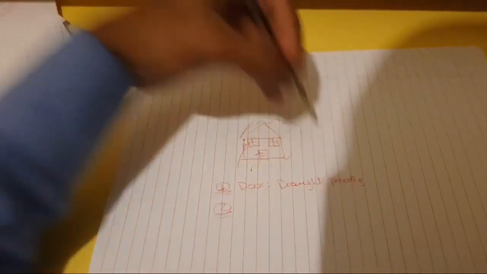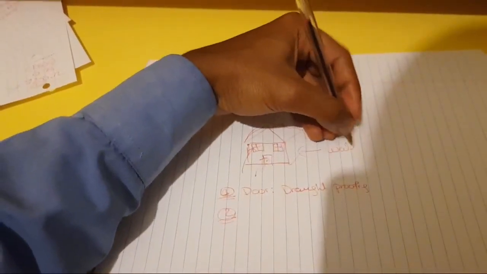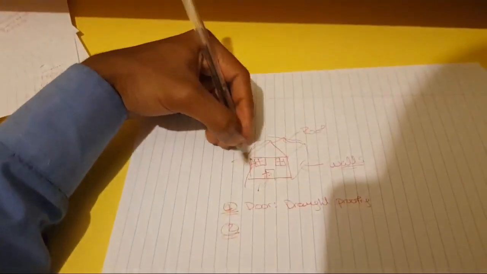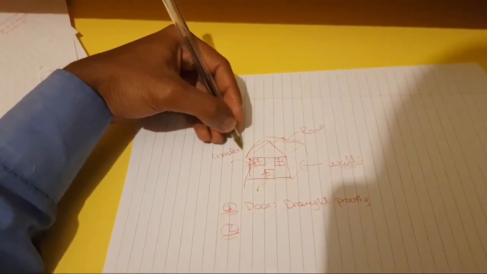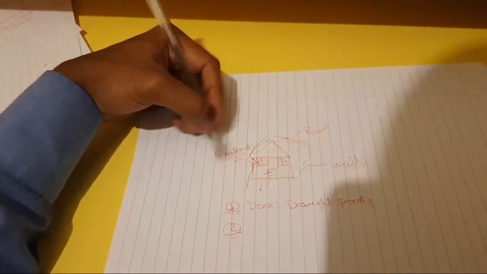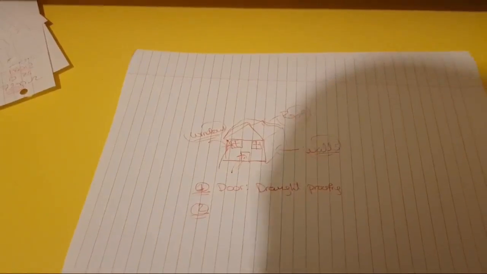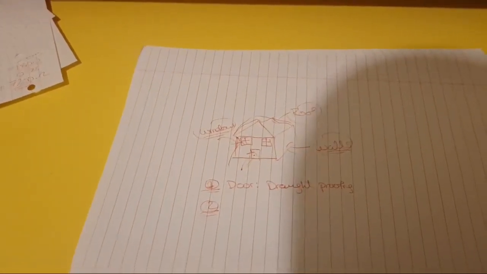What they usually love asking is either the walls or the roof. It's always one of these two. Or maybe the windows, but they ask that every other year, so I highly doubt it. So just write these three. These are the things we're going to be looking at very quickly, and if you know them, then we can just move on very easily.